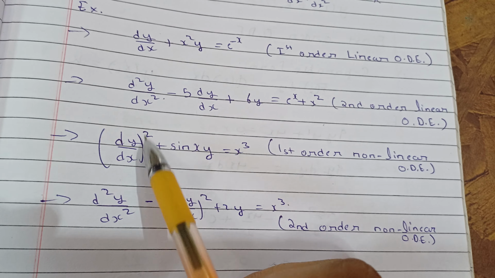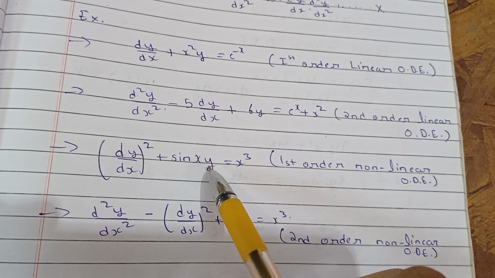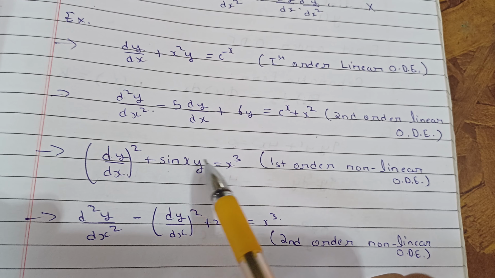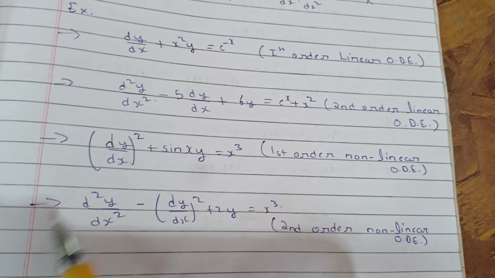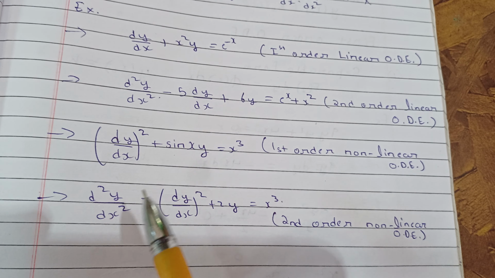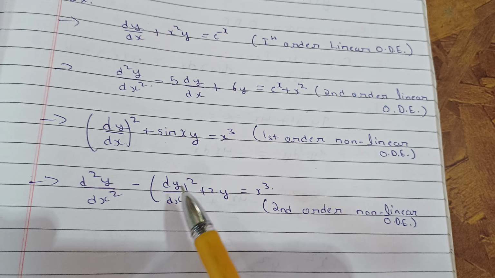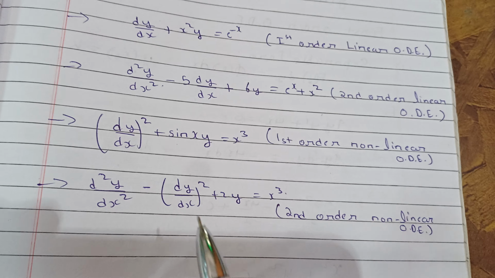Now this has a square, so it is not 1. This y is coming in the sine term, so we will call it non-linear because it has power 2. It should be 1 for it to be linear. Here also this term has power 2, so it will be a non-linear ordinary differential equation. It is a differential equation but non-linear.